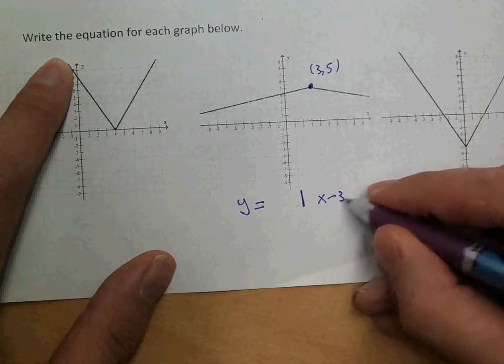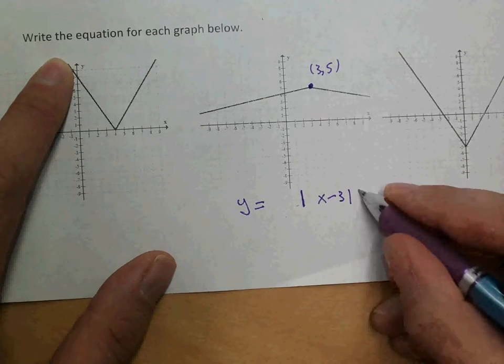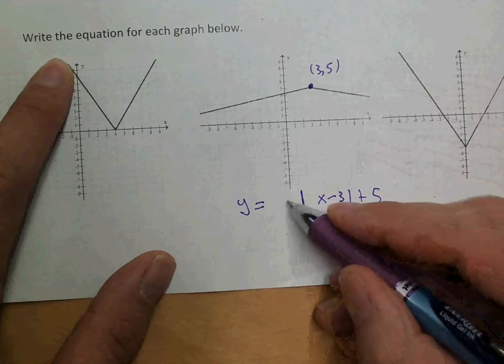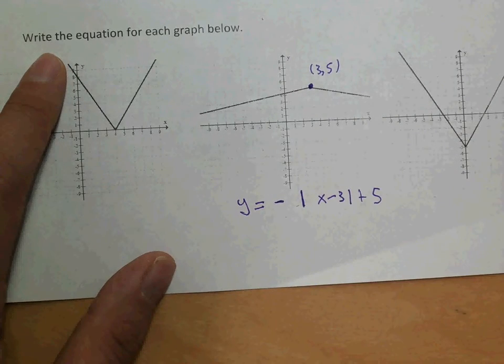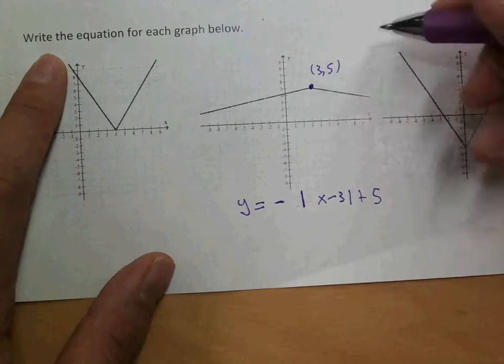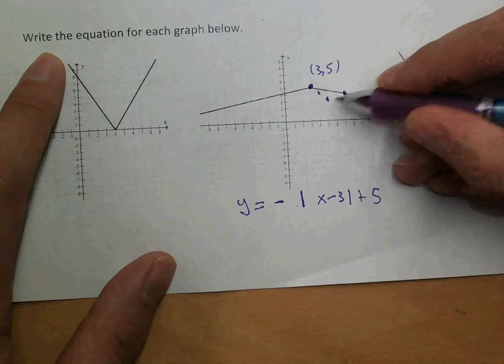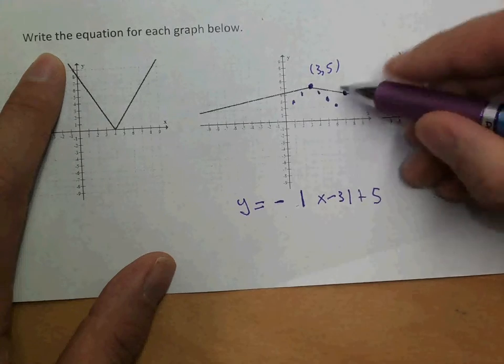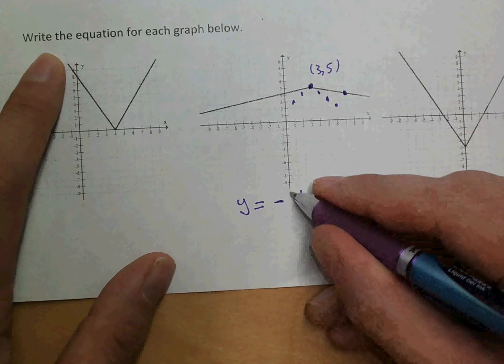The vertex is at x minus 3. This is a shift to the right by 3, plus 5. And it's going to be negative in front because it is vertically reflected. And let's see, the rate of change would normally be down by 1, but it's not. Instead, it's over by 1, 2, 3, 4, down by 1.